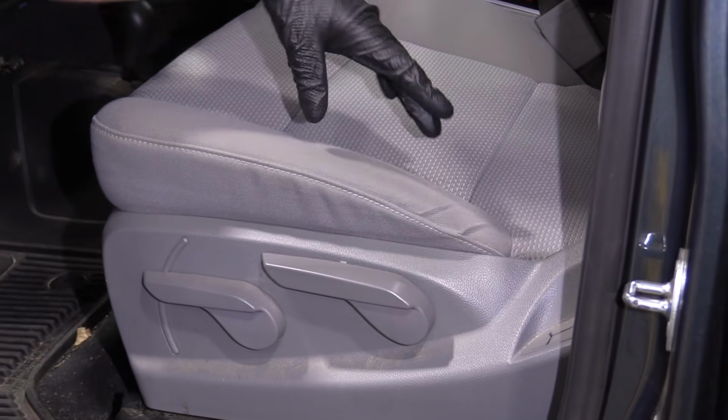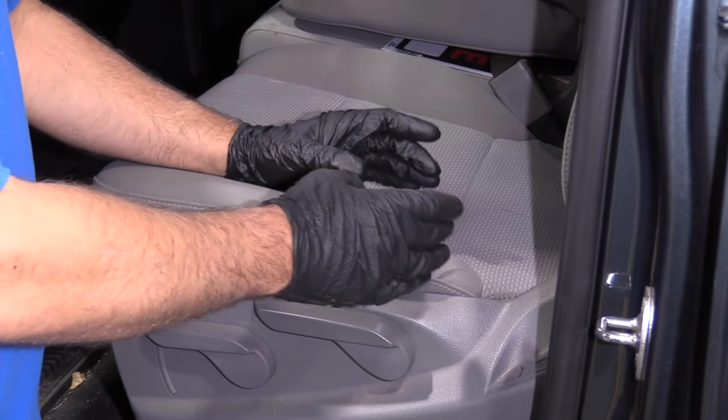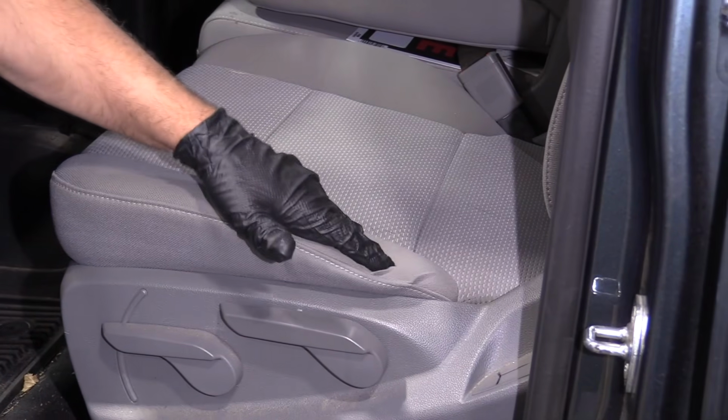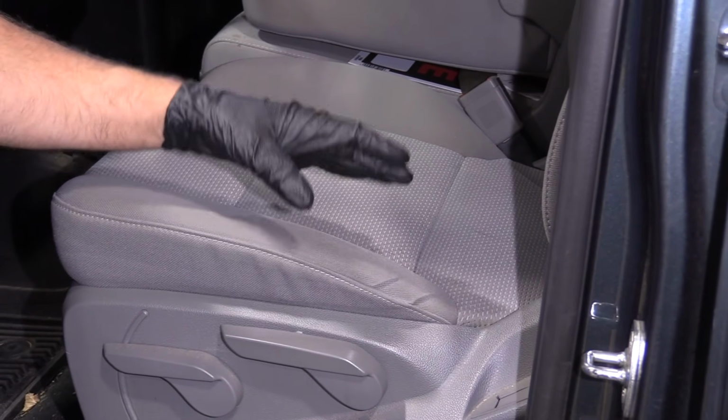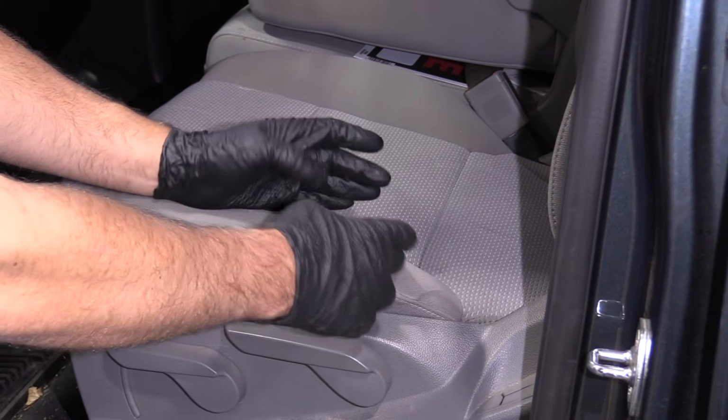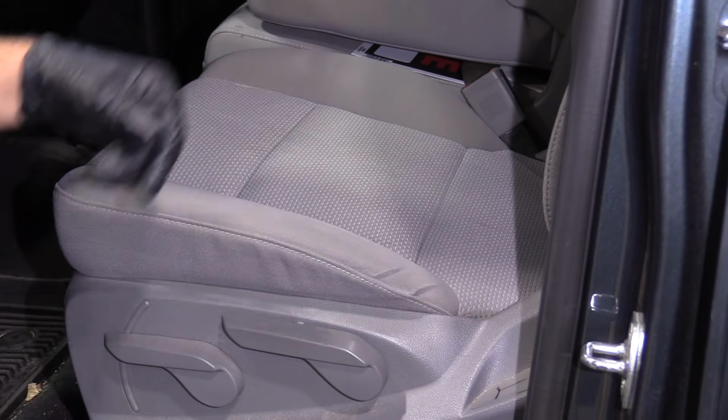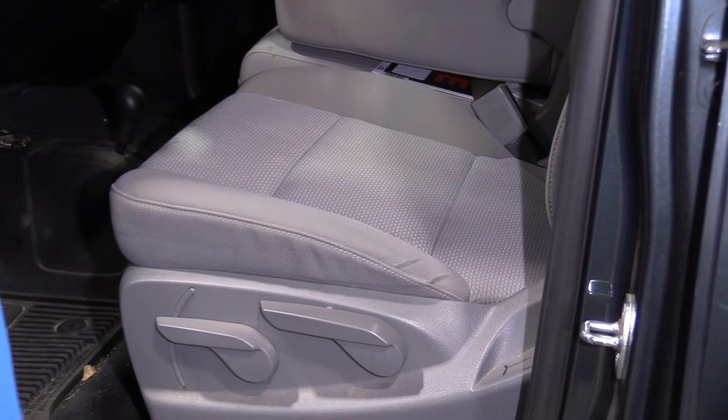The reason for that is there's a wire in there, and when you get in and out of the vehicle, it pushes down on that wire and causes it to break. All you've got to do is pull the seat up and replace just that motor, clear the code, and you should be good to go.